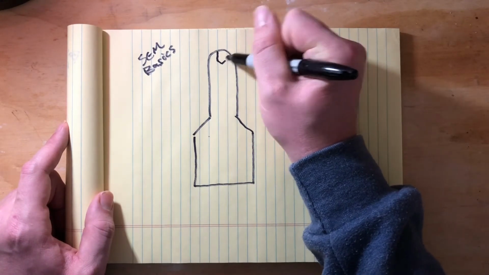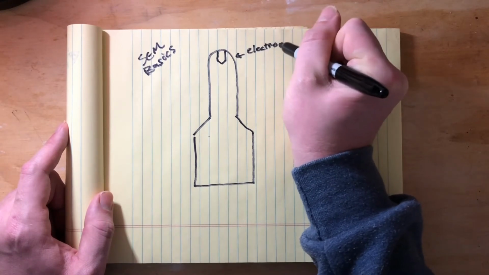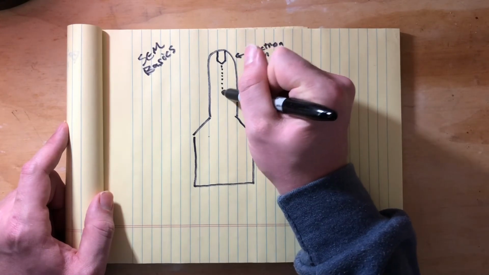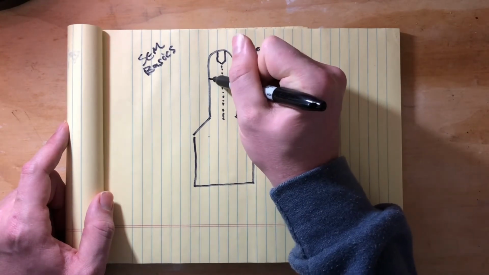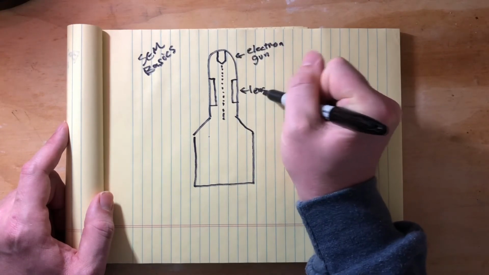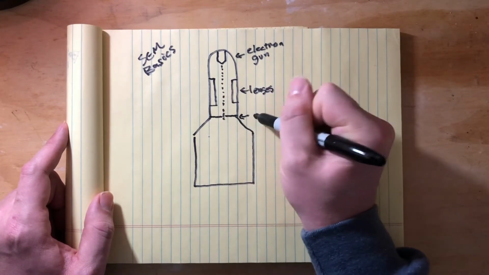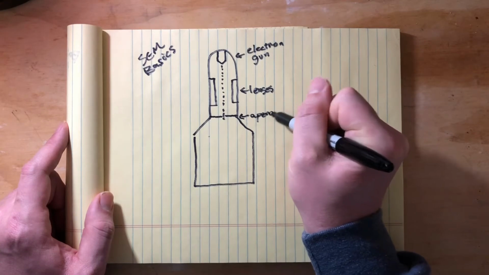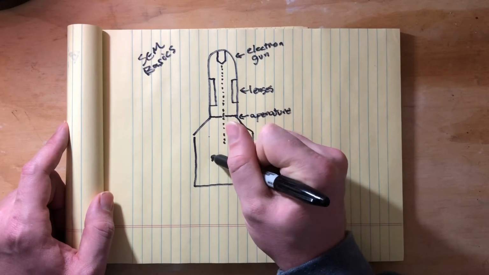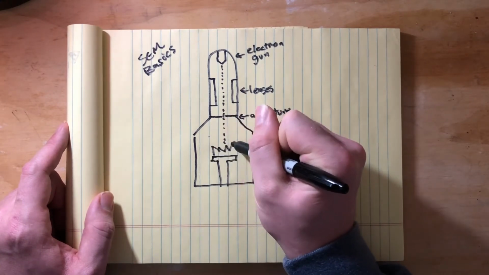And then at the top, there's an electron gun, which generates the electrons that then come down the column, which are focused by a series of electromagnetic lenses. Then they'll go through an aperture and strike your sample.